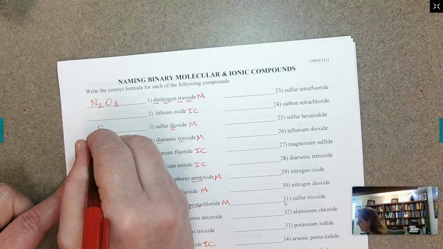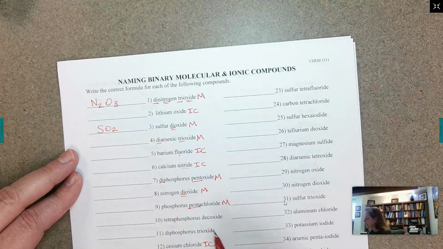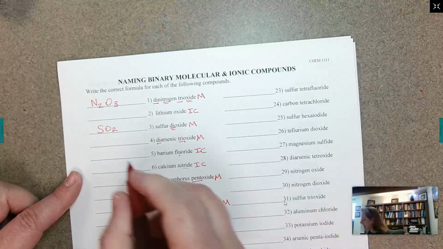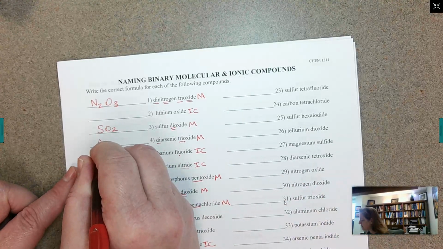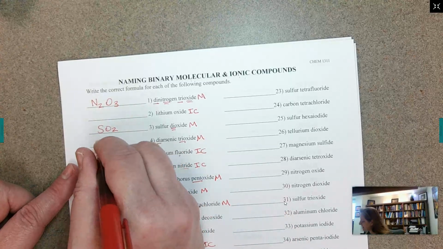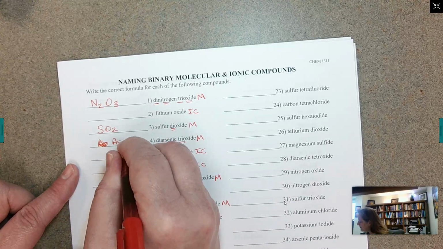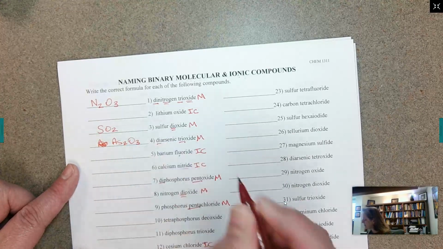Sulfur is just a capital S. Dioxide, that's going to be 2 oxygens. Diarsenic trioxide, that's going to be the symbol for arsenic, which is AR. I'm sorry, AS for arsenic. I apologize, AR is argon. Arsenic, and then trioxide is going to be O3.